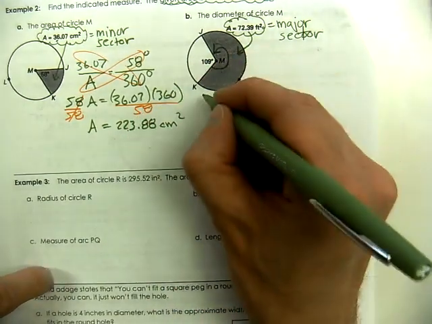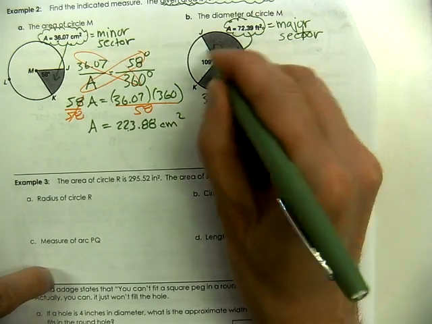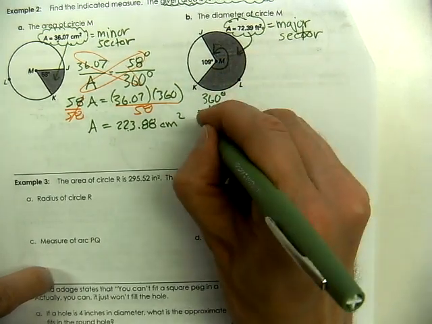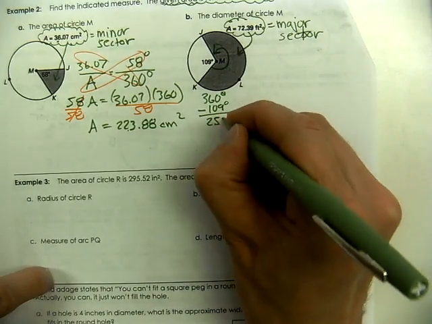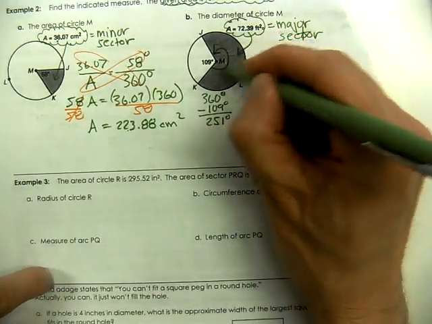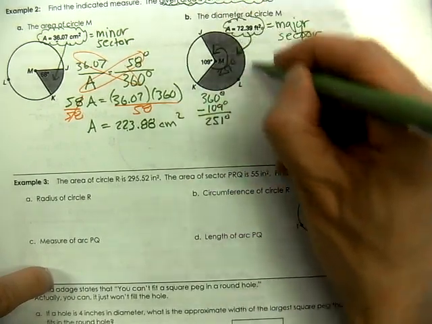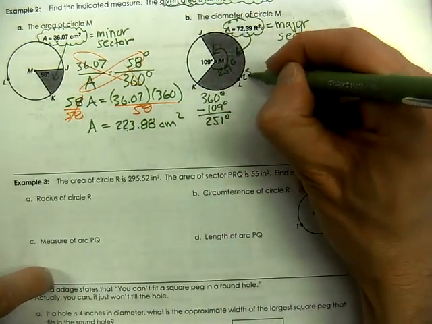So let's go 360, so that's all the way around, minus the 109 that they gave us on the left side. And this will give us the number of degrees on the right side, everything else. So that's what we have here. That's 251 degrees, which means this arc measure is 251 degrees.